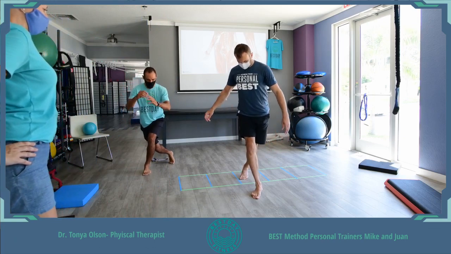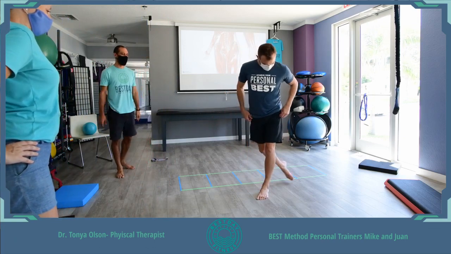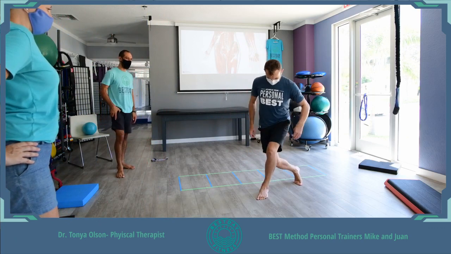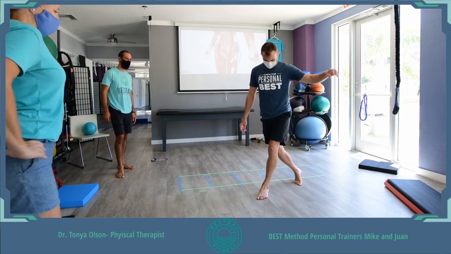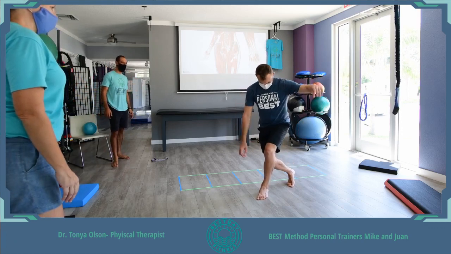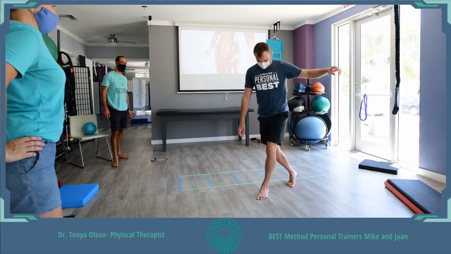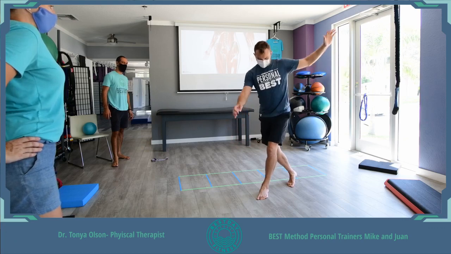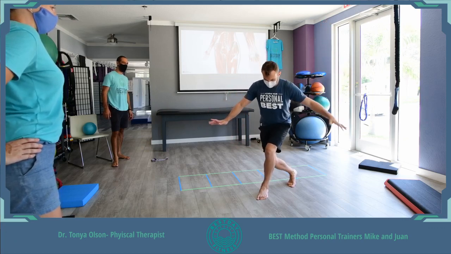Now try the other way. Try bringing your left leg forward. Just start shallow, nice and shallow. So bring your right foot forward a little bit. There you go. Make it a little easier. Is that manageable? It's a little bit terrifying. It just feels unstable. Yeah, because you are unstable.